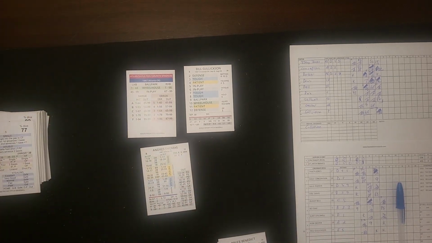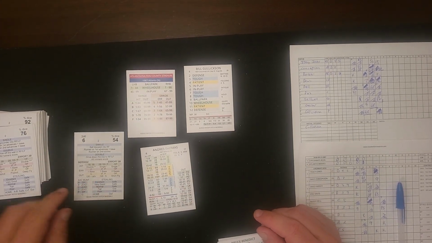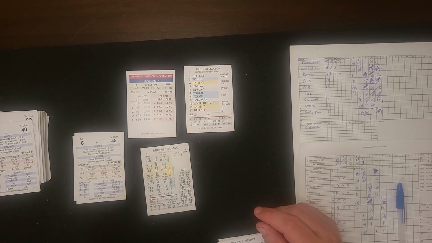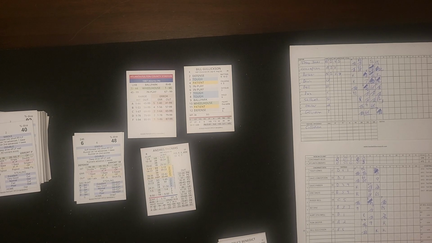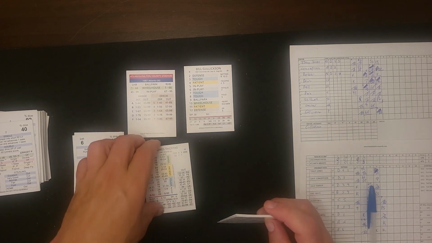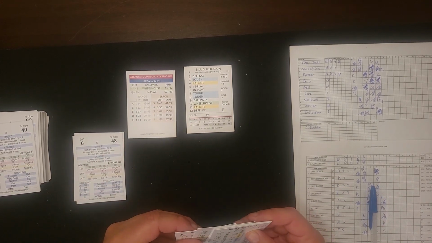Here's Andres Thomas. 6 is in play. 48, that's out of range finally. 48 is a ground ball to first to end the inning. But the Braves take a 3-1 lead. 3-1 lead in the ball game.